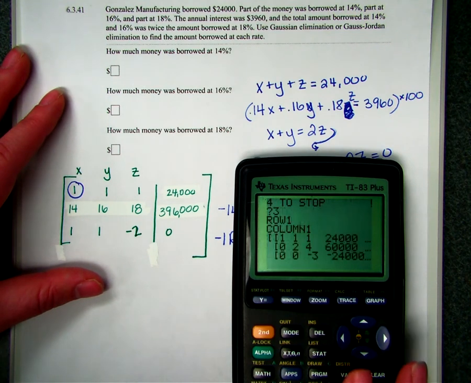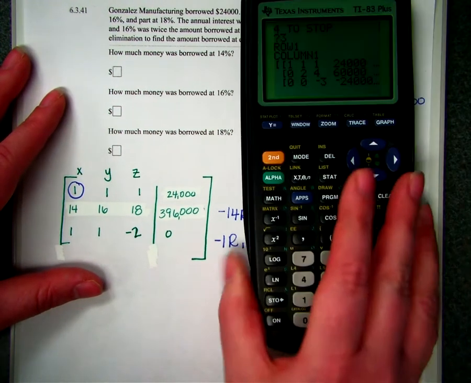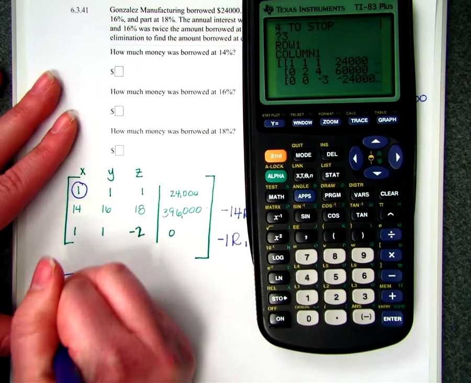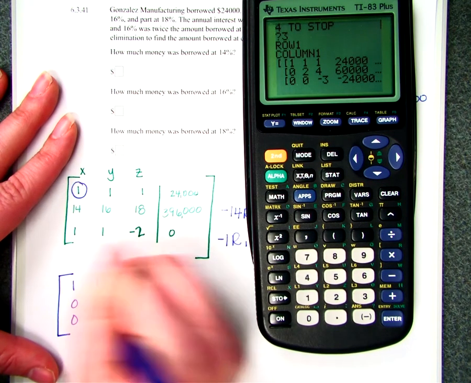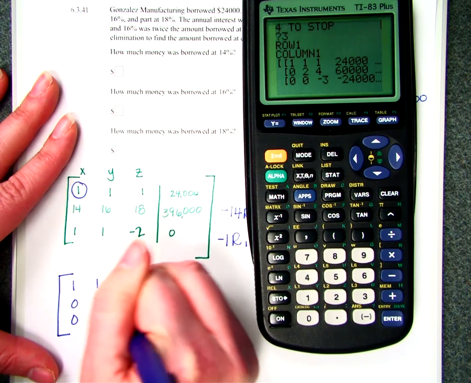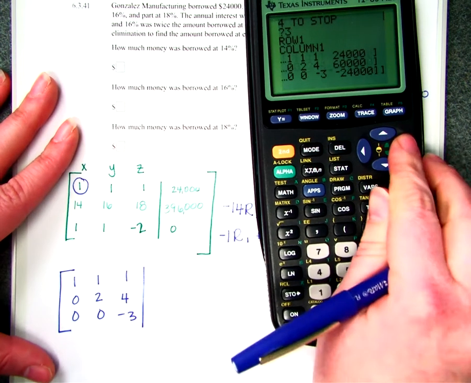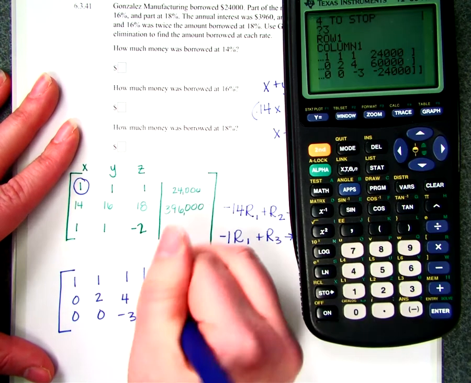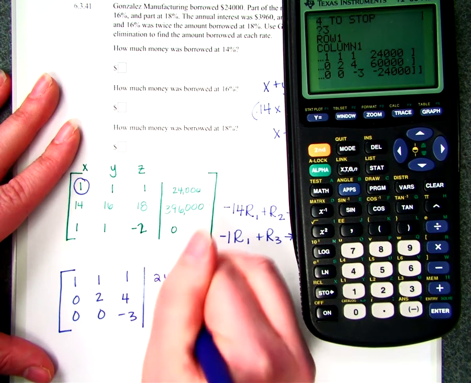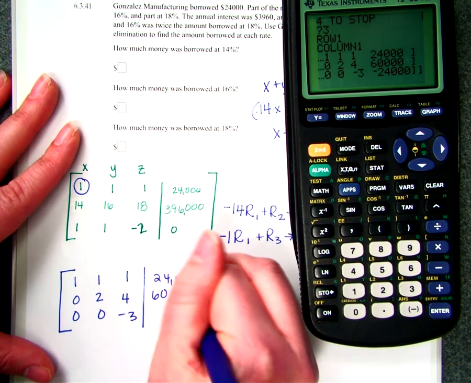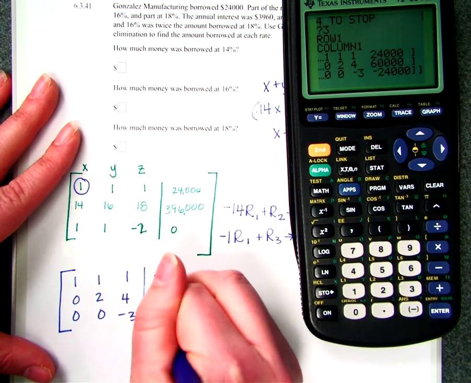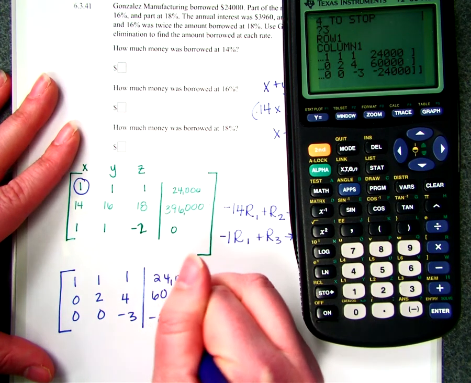So we end with this matrix: 1, 0, 0, 1, 2, 0, 1, 4, negative 3, and this is equal to 24,000, 60,000, and negative 24,000.